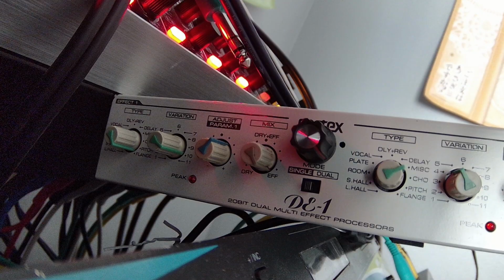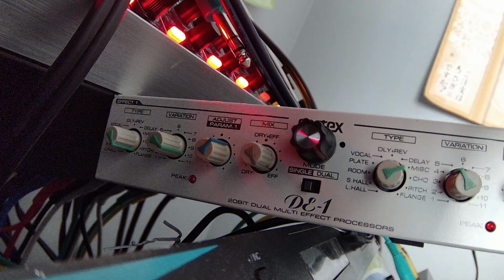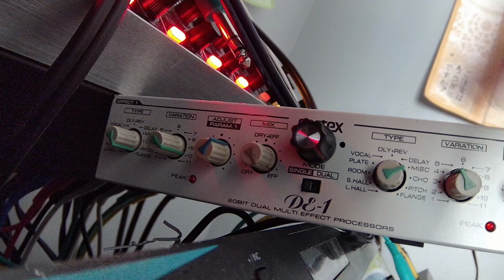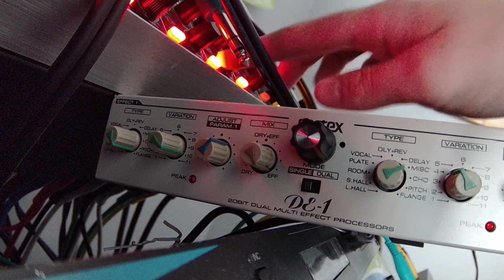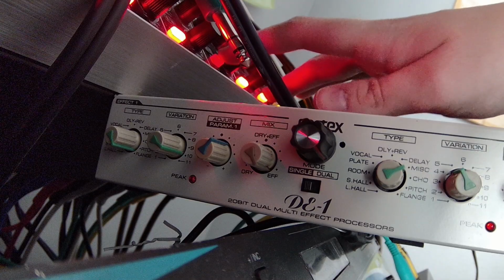I've got all the effects set up. So now, what I'm going to do, I'm going to start playing the sequence in Sakaiju. So this is it raw. And here's the Digitech.